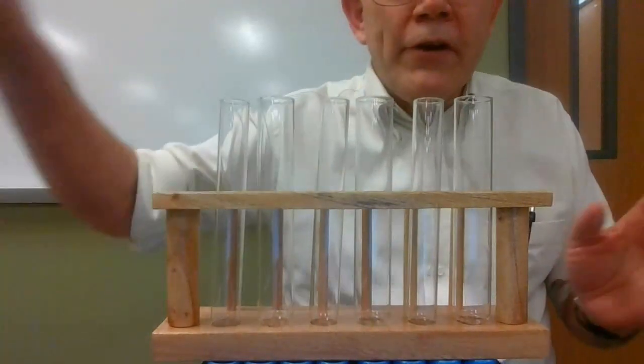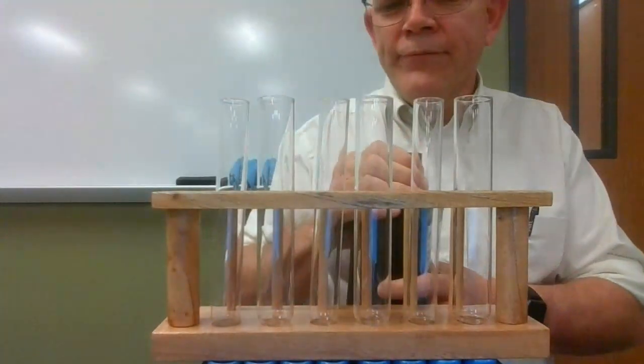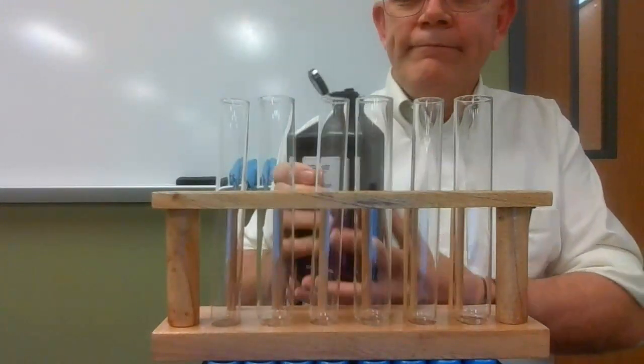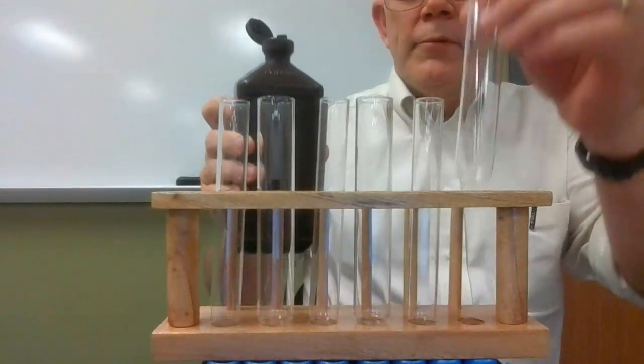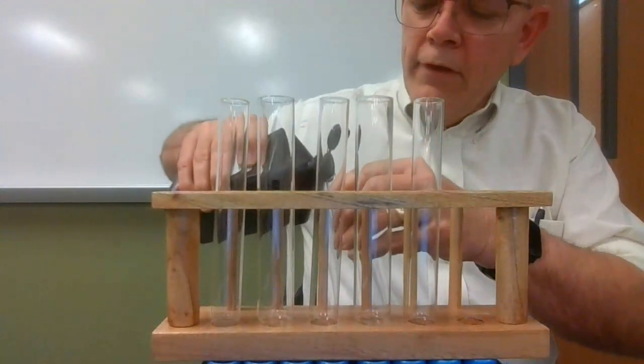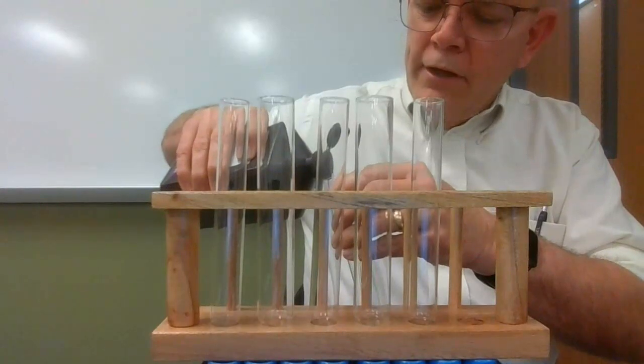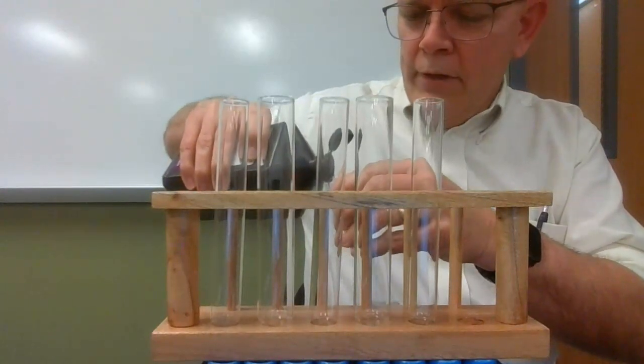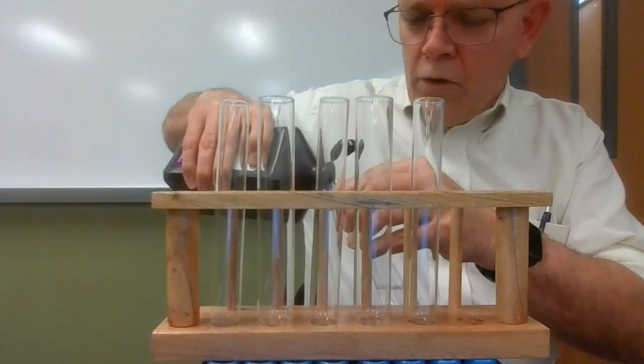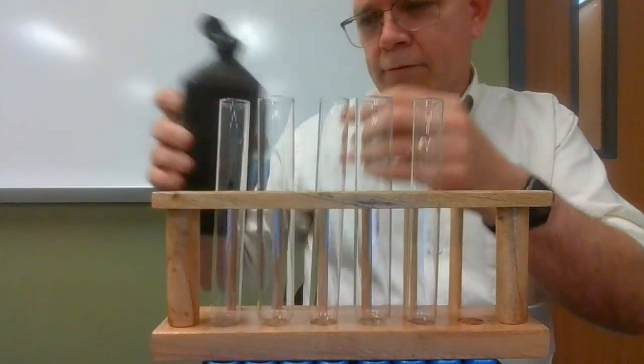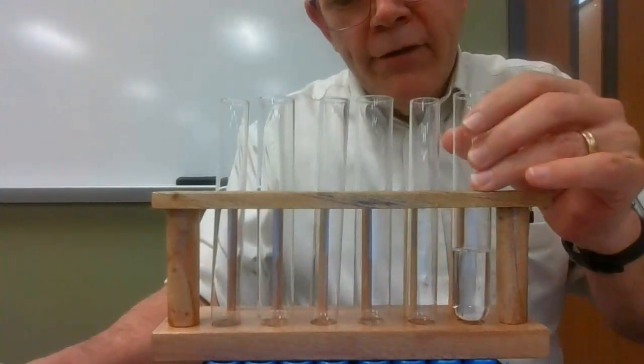All right. We're going to start here with hydrogen peroxide. Okay. Hydrogen peroxide is a chemical everybody should be fairly familiar with. Some people put it on cuts and it bubbles. Some people gargle with it or use it for mouthwash, whatever. Okay, and it's a clear liquid.